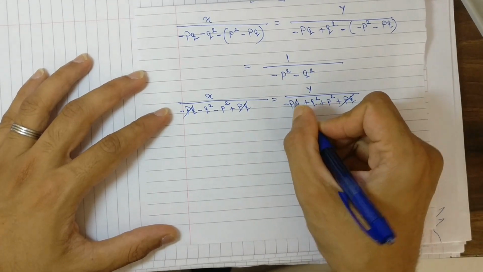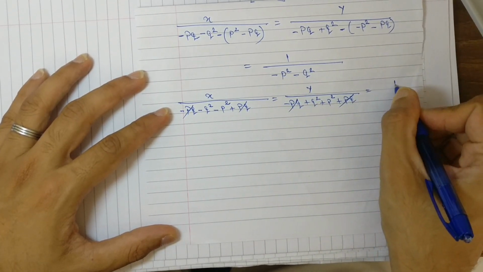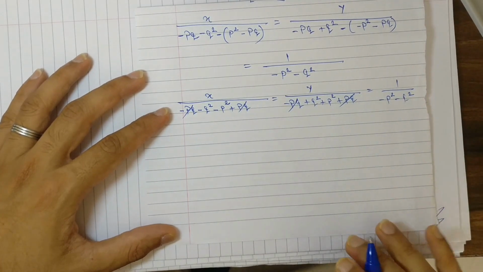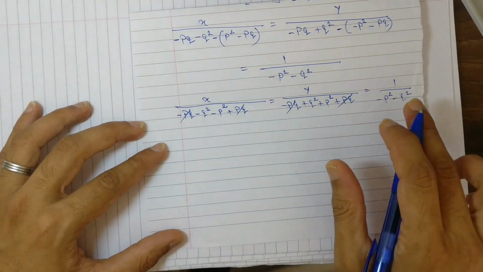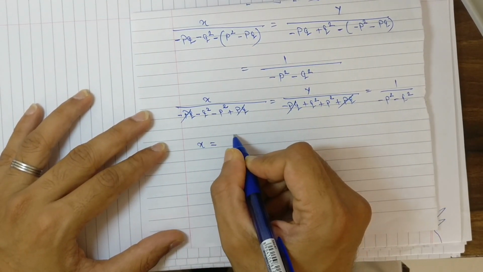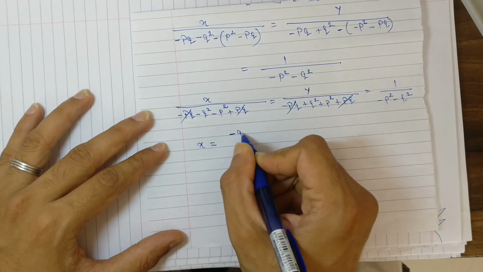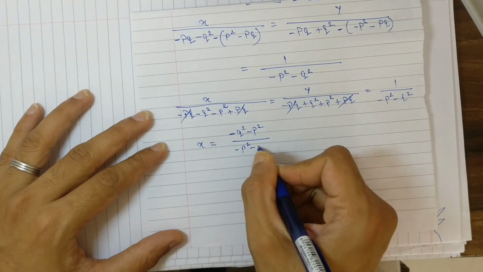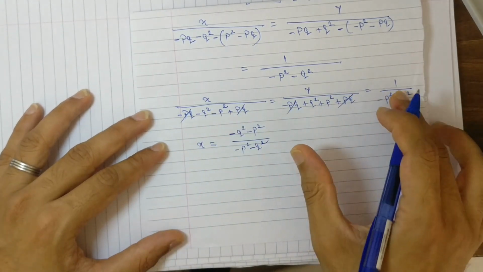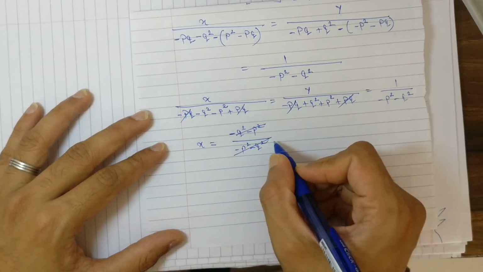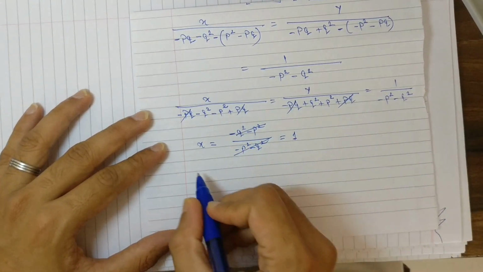Again plus pq minus pq will get cut, is equal to 1 upon minus p square minus q square. Okay, let's equate the ratios first and third. So x is equal to minus q square minus p square upon minus p square minus q square. So I just shifted this denominator here with 1. Okay, this will get cut and x is equal to 1.